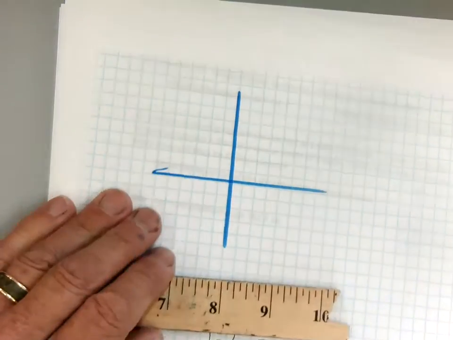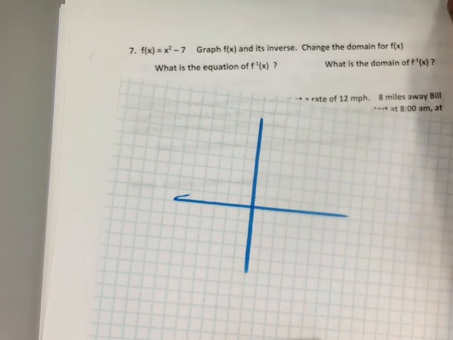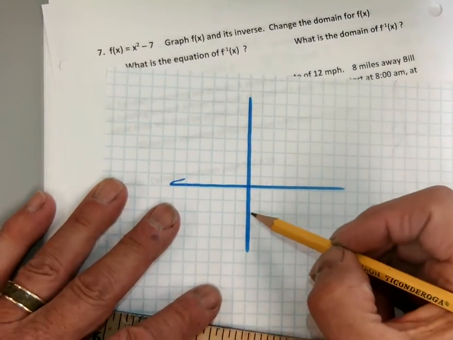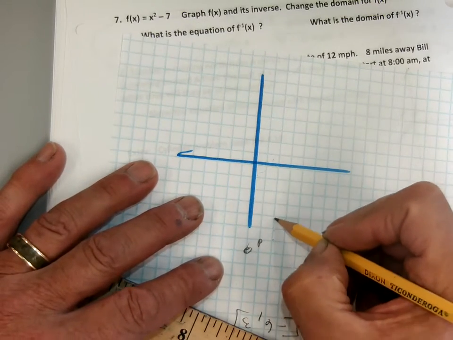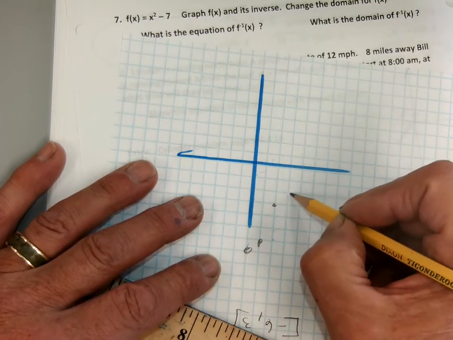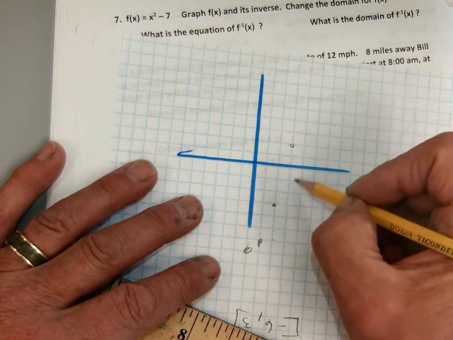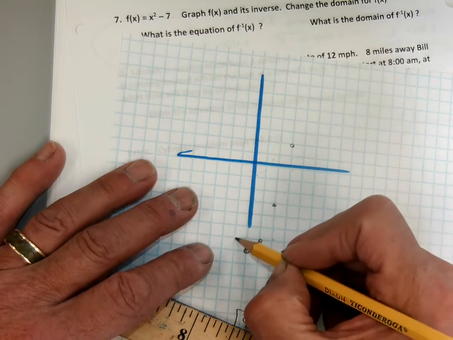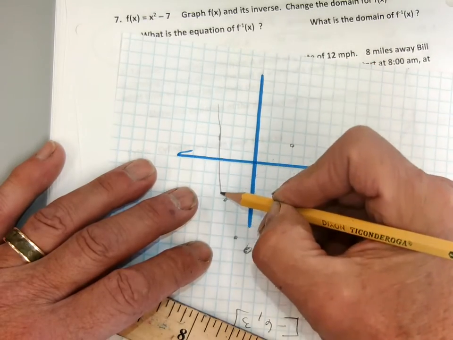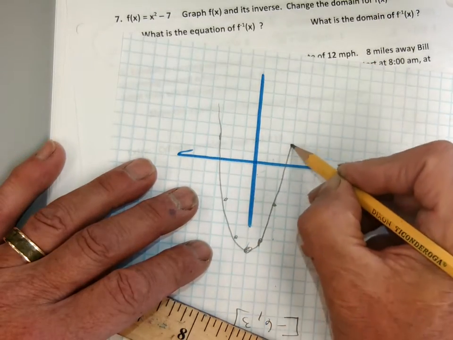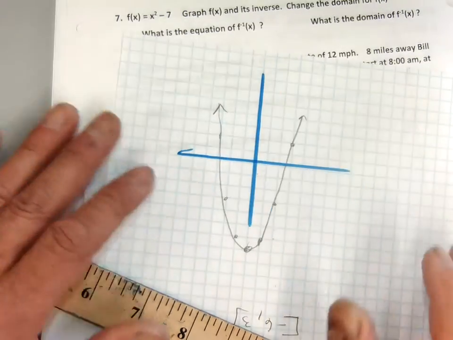It's going to look like this. 1, 2, 3, 4, 5, 6, 7. 1, 2, 3, 4, 5, 6, 7, 8, 9. Like this. Okay.